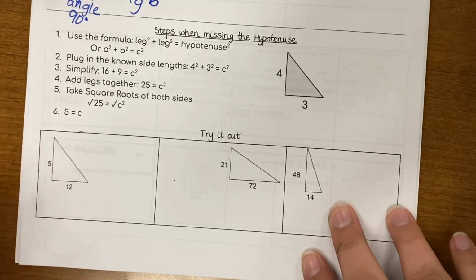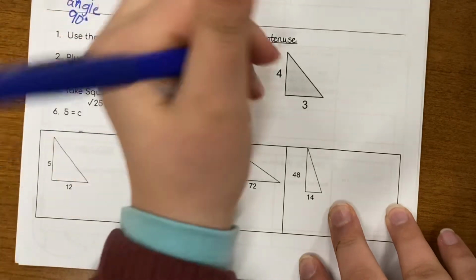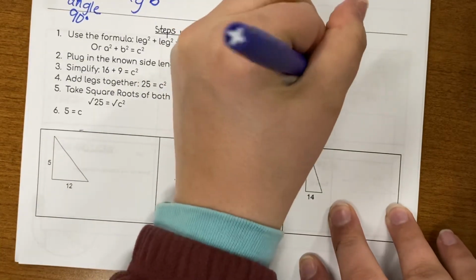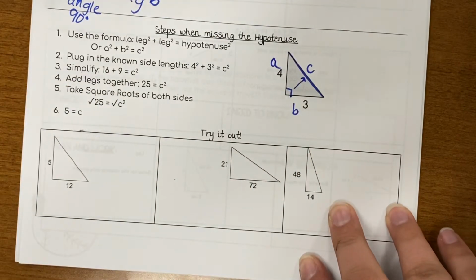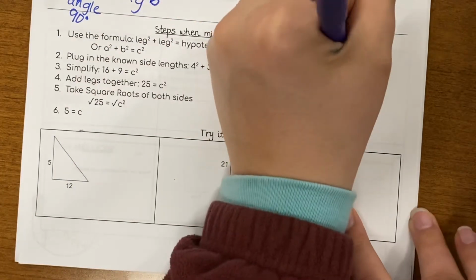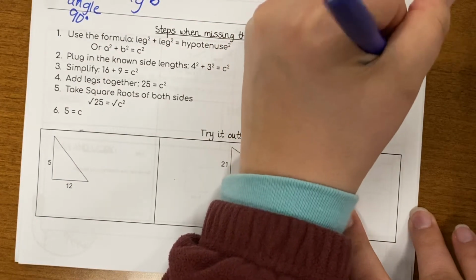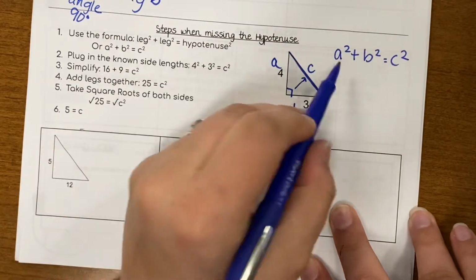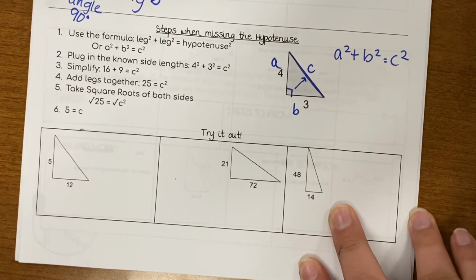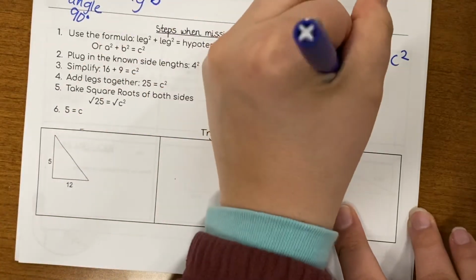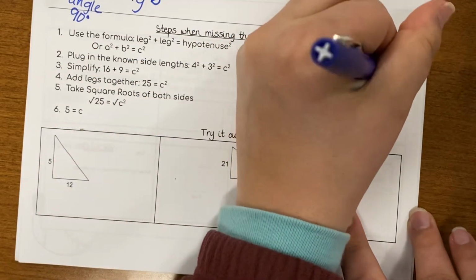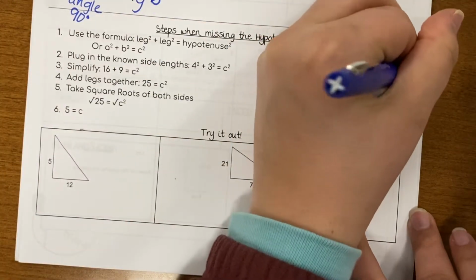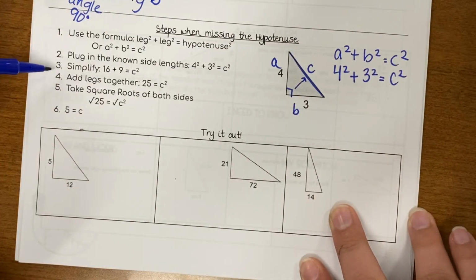So first thing I'm going to do is label my sides. So I have A, B, and C. I know C is always the longest side, and it's always directly across from that 90-degree angle. So then I'm going to take my a squared plus b squared equals c squared, and I'm going to plug in these values into the correct variable spot. So for a, I'm going to plug in 4. So I have 4 squared plus my b, which is 3. So 3 squared equals c squared, which is this spot right here.